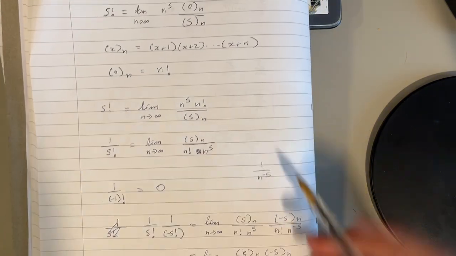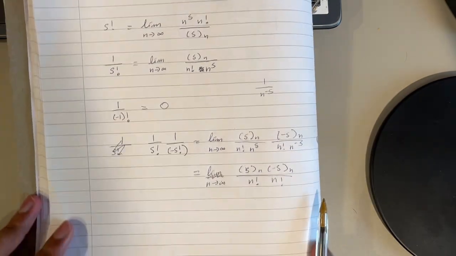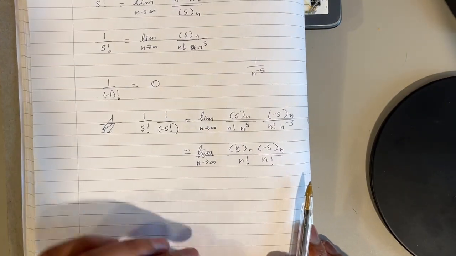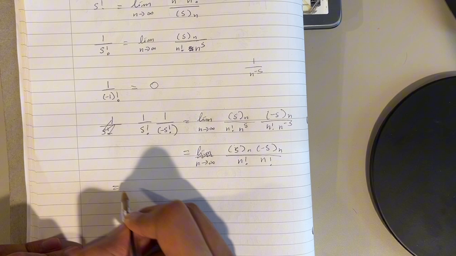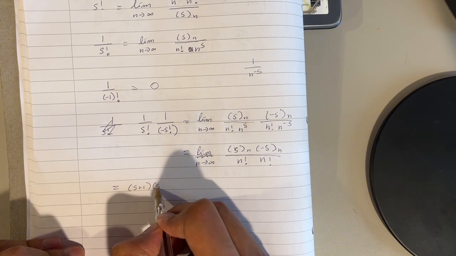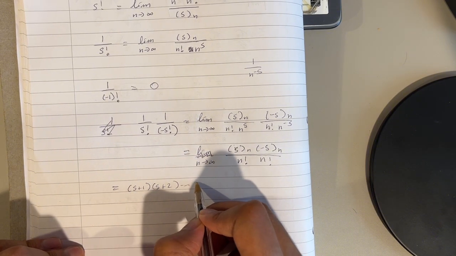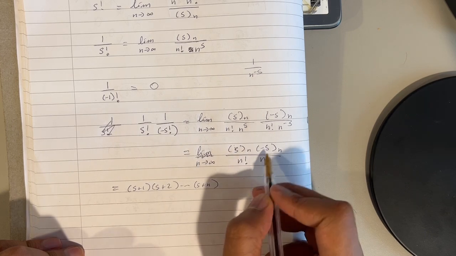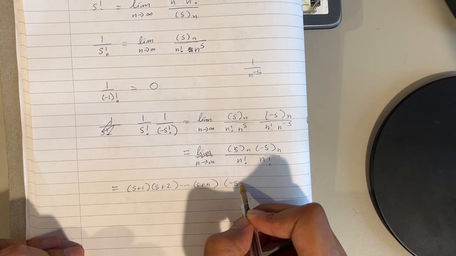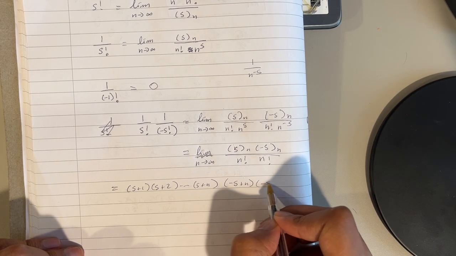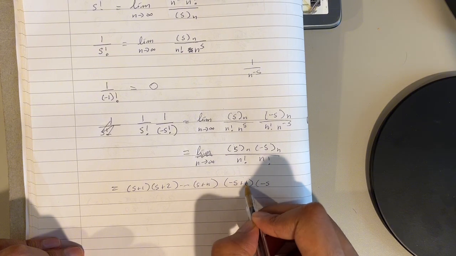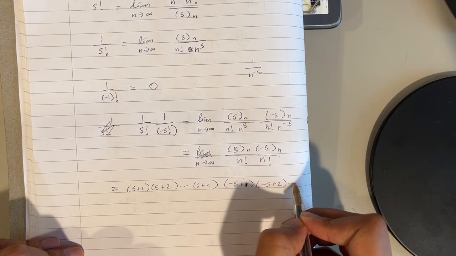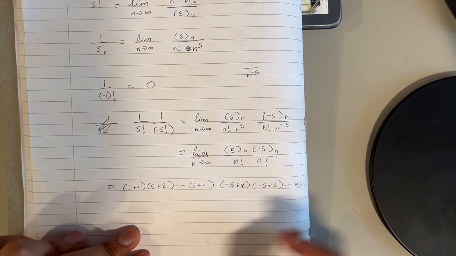Okay, so it's a bit unclear what this is right now, but if we actually write this out using the actual polynomial definition for it, then it becomes slightly clearer. So this would be equal to s plus 1, s plus 2, and so on, up to s plus n. And then this part would give us minus s plus 1, minus s plus 2, all the way up to minus s plus n. That kind of went off the page.